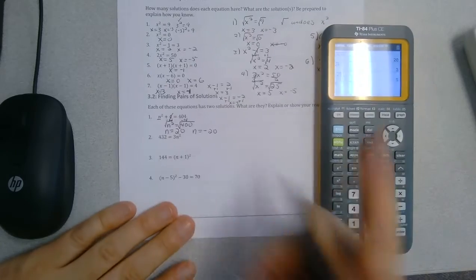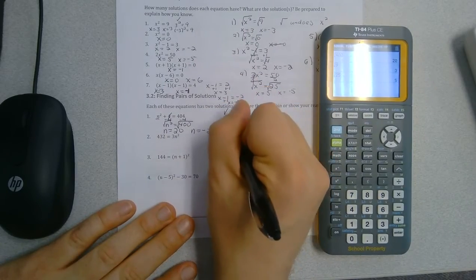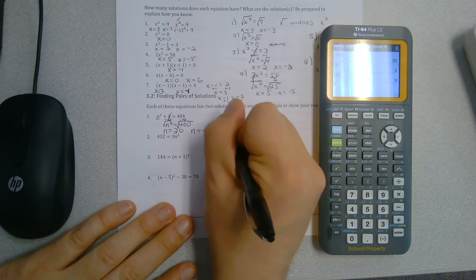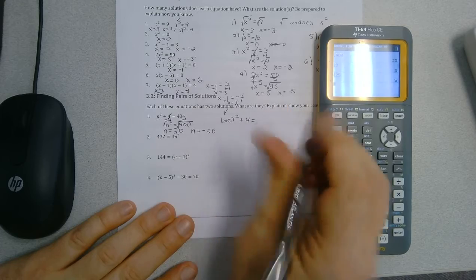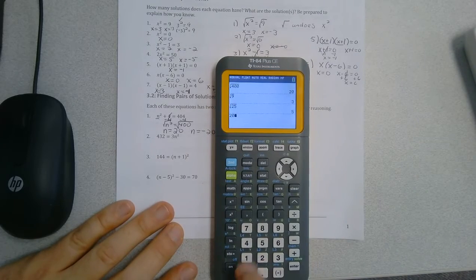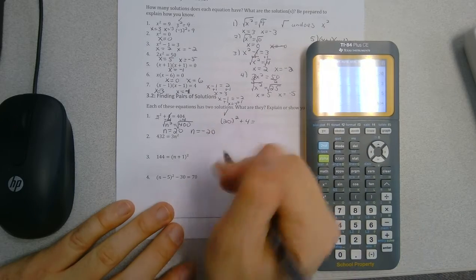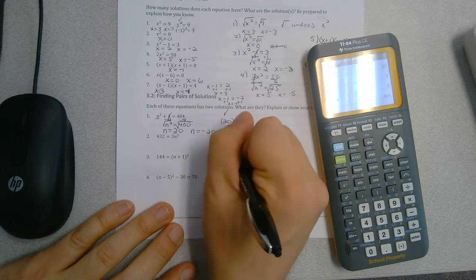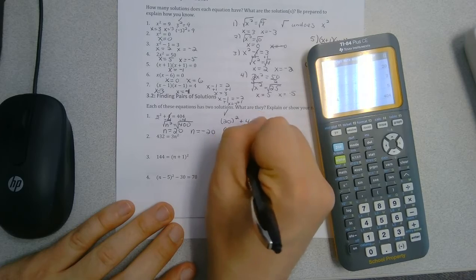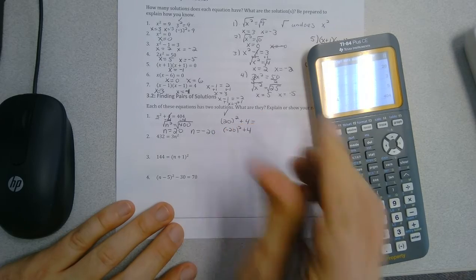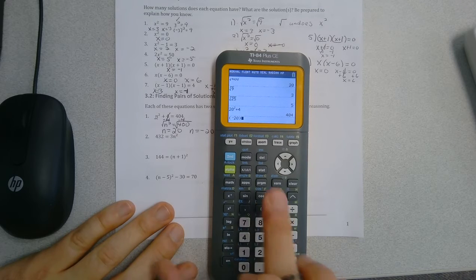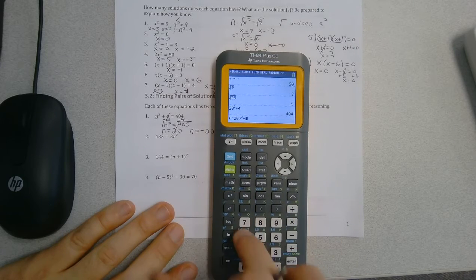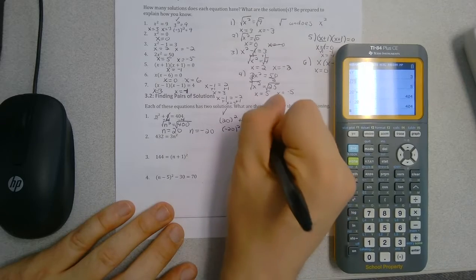And we can go back and check. So 20 squared plus 4 equals, and I'm going to use a calculator, and that gave me 404. Now, when I check with the other one, if I square negative 20, I have to put it in parentheses. So negative 20 squared plus 4 also equals 404.